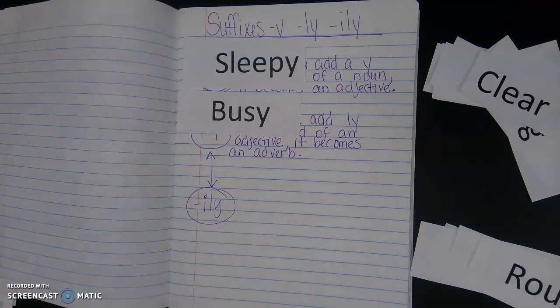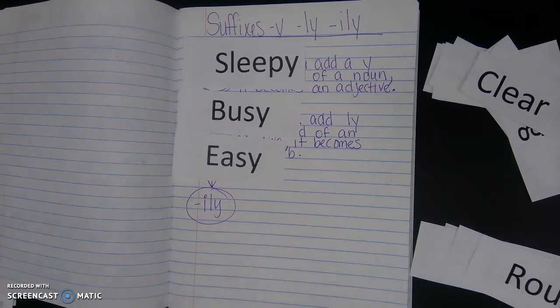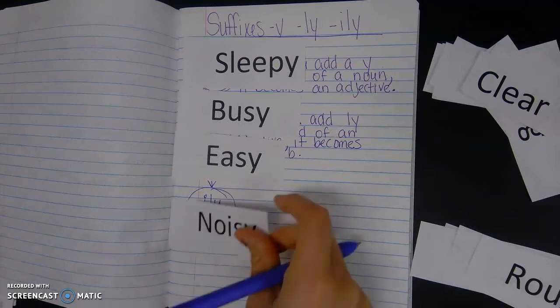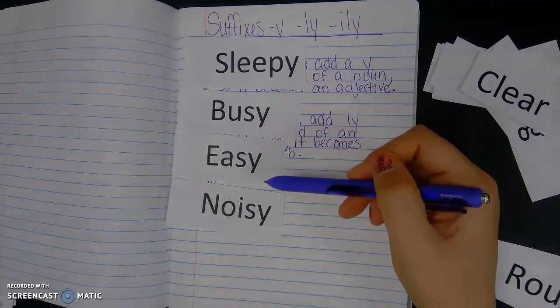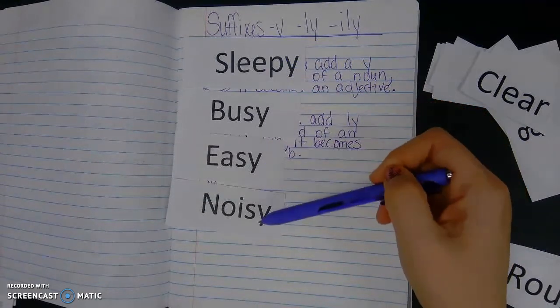The busy mom worked at packing lunches. The test was easy. The noisy car clanked down the road. These are all describing words. They're already adjectives, but they have a Y on the end already.